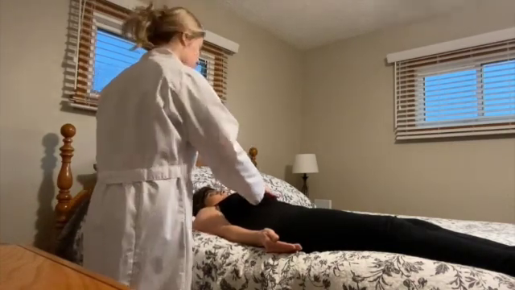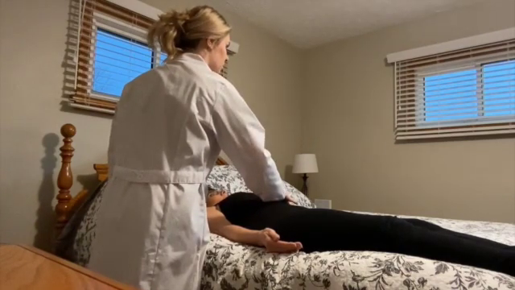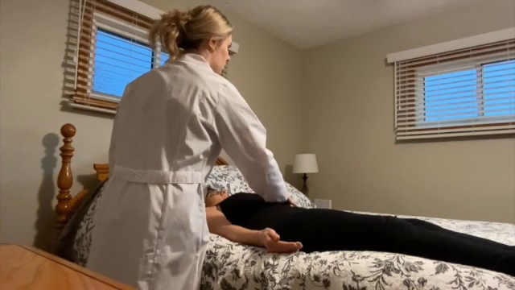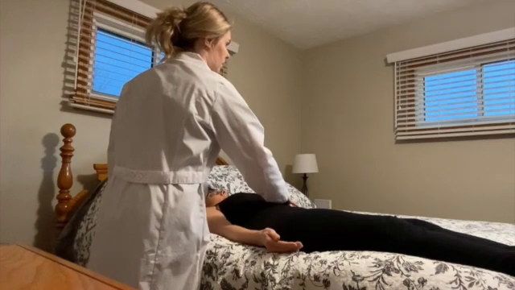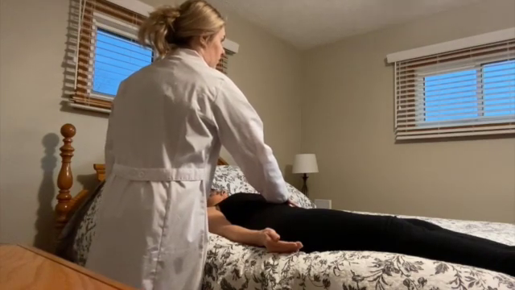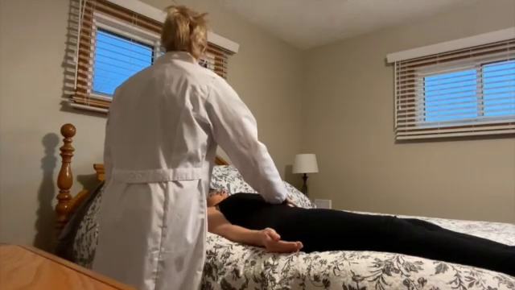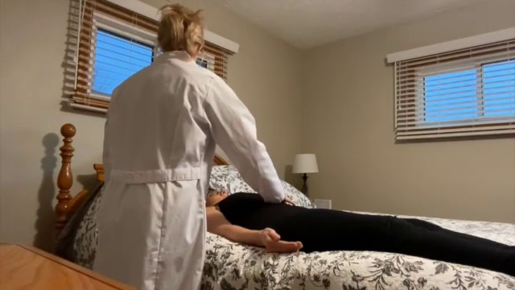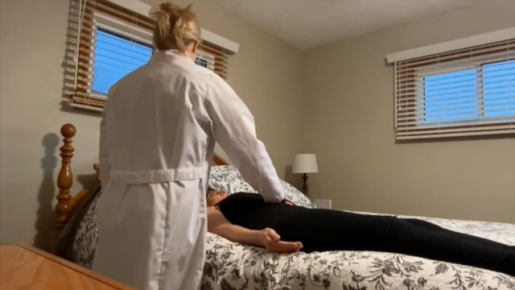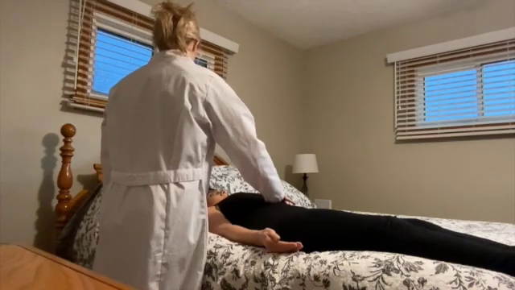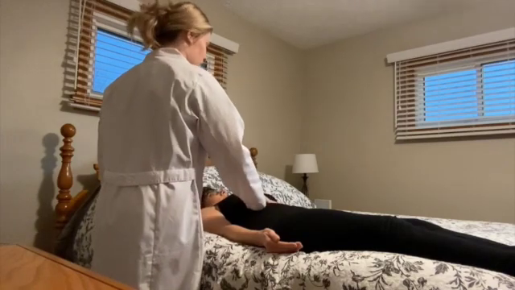Good. Now I'm going to palpate for your apical pulse, which is found at the left fifth rib midline. And there are no pulsations, heaves, or lifts there at all either. I'm going to palpate as well for any thrills.